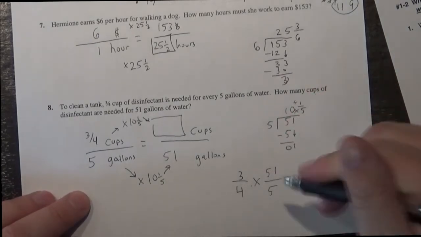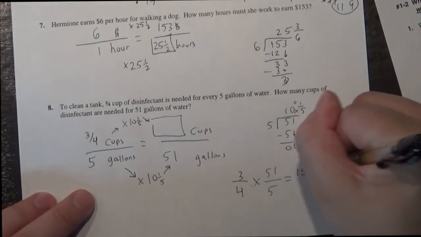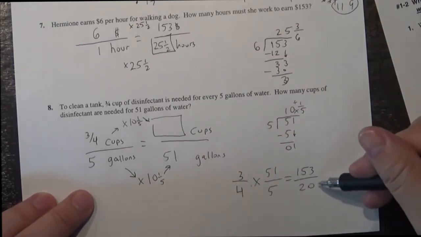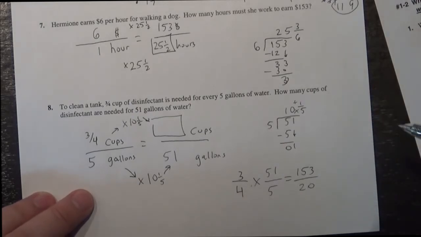So I'm just going to multiply straight across. 3 times 51, that's going to be 153. And then 4 times 5, that's going to be 20. So I get 153 over 20. That looks like an improper fraction. I definitely want to reduce that into a mixed number.